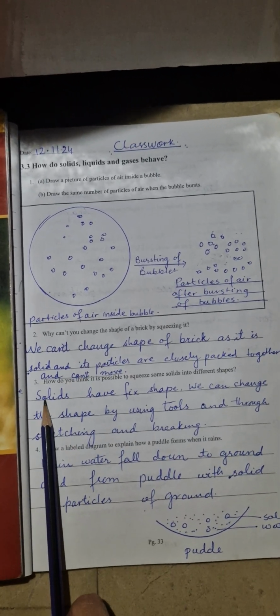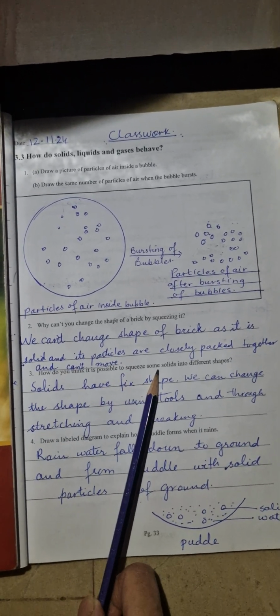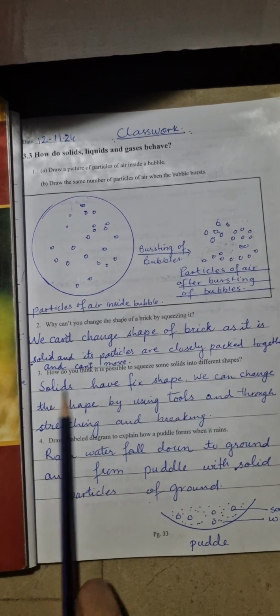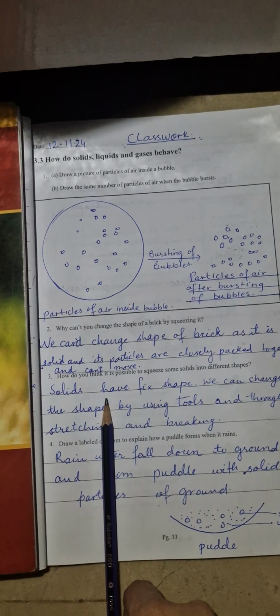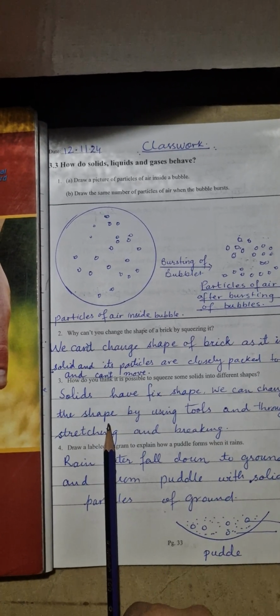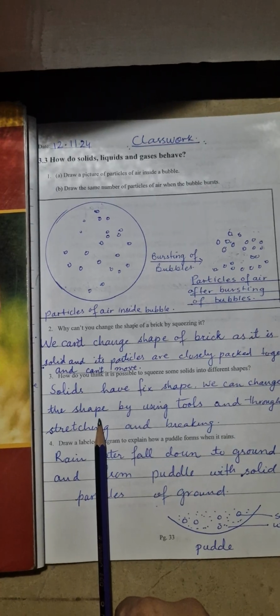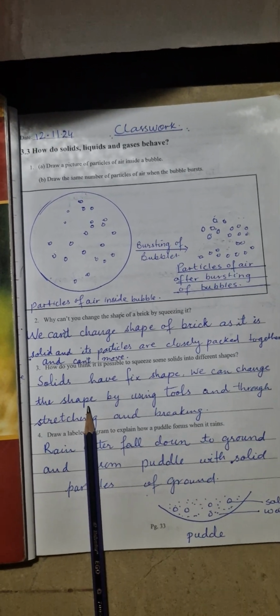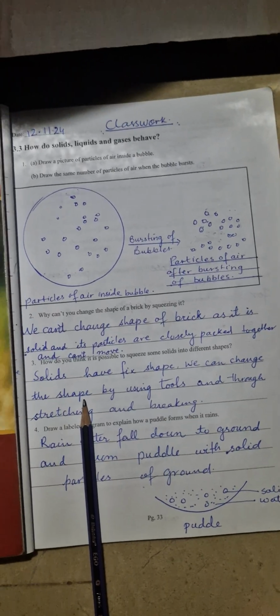Now third question is, how do you think it is possible to squeeze some solids into different shapes? Sometimes solids have been changed into different shapes. For example, knives and spoons have a definite shape. You can't change their shape. Once you try to change it, you have to use certain tools.